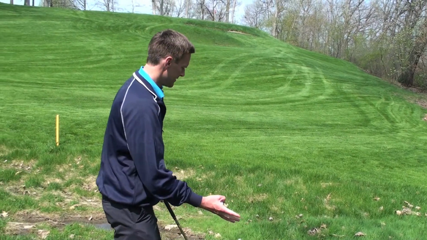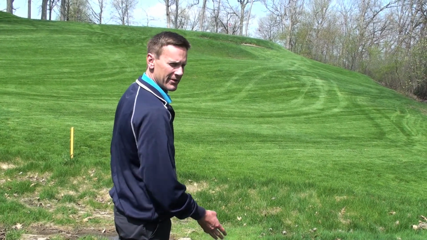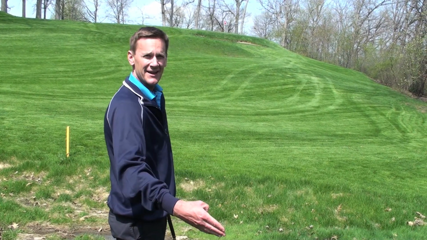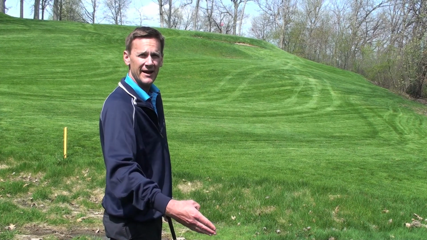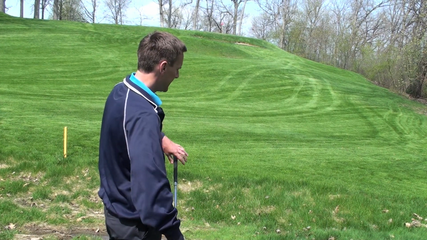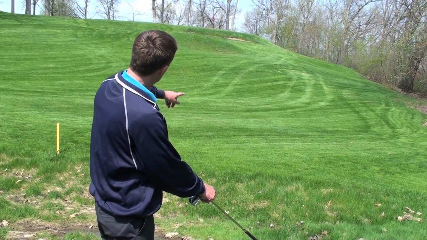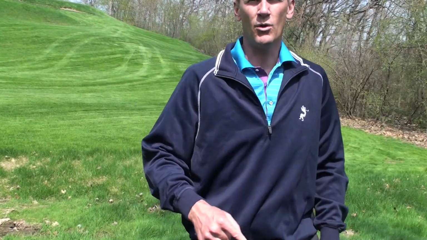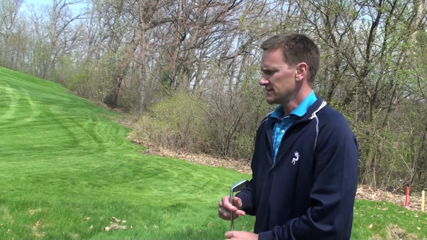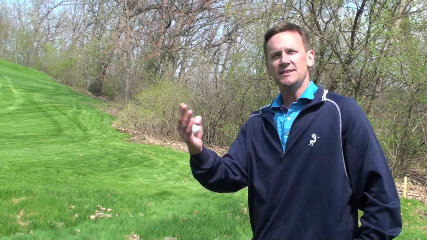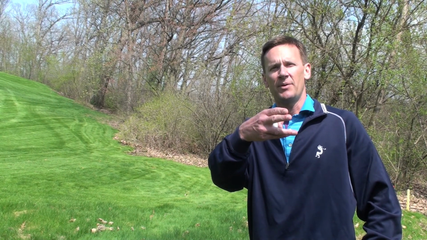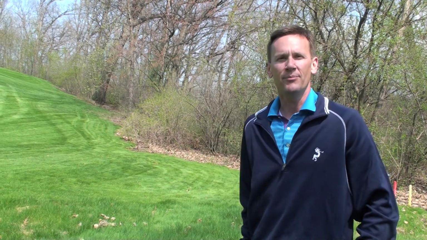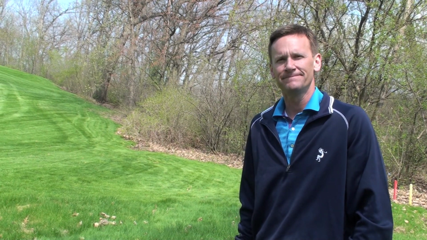The rule now is that I can take a drop anywhere behind the hazard. For yellow, it's completely behind the hazard now, and I can keep that spot between me and the flag stick and go back as far as I want. That's one of the options. The other two options, I can re-tee from where I last did with a penalty stroke, or I can try and play it as it lies inside the hazard.